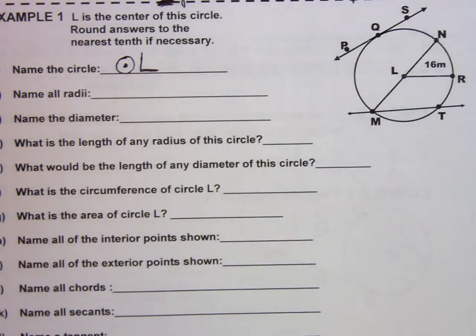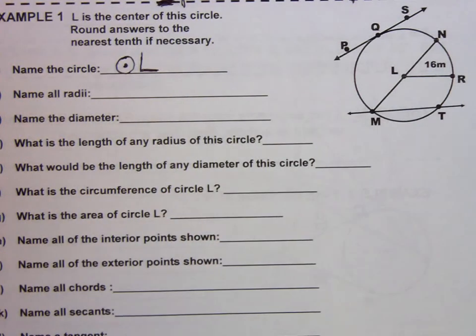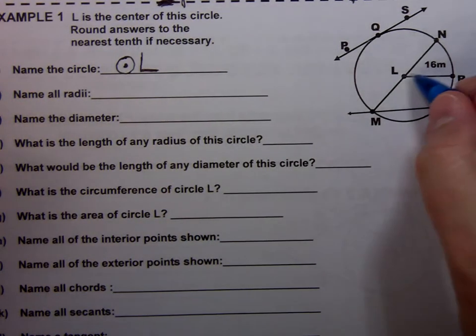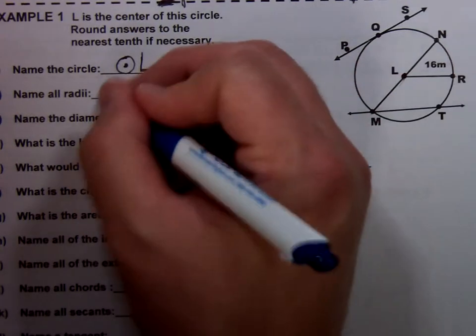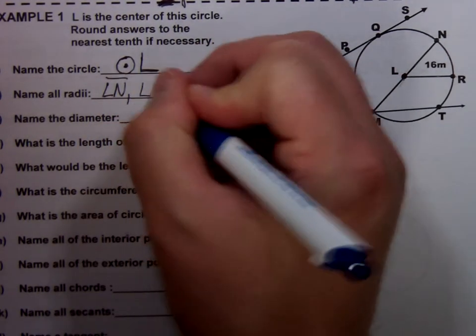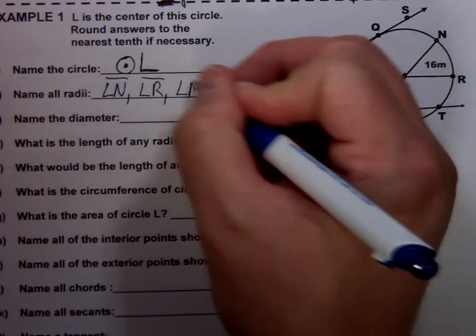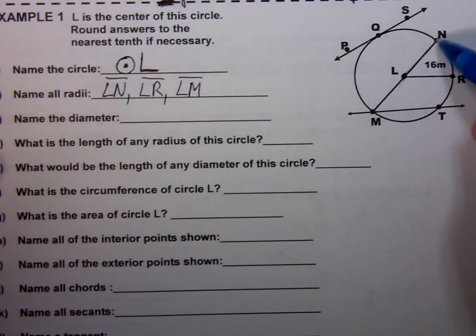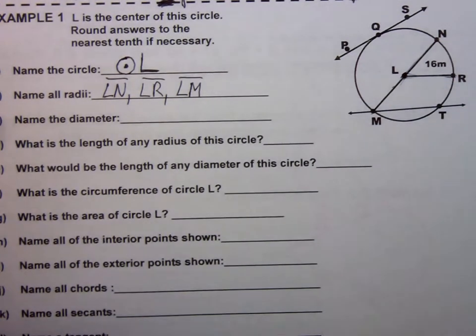Next thing we want to do is name all radii, and that's just the plural form for radius. So if you have more than one radius, then you have radii. Remember, a radius goes from the center point to any point on the circle. So I see 3 of them right here that have already been drawn for us. Line segment LN, line segment LR, and line segment LM. All 3 of those have been drawn. Each one of those is a radius.